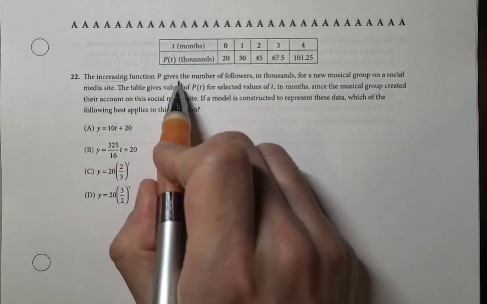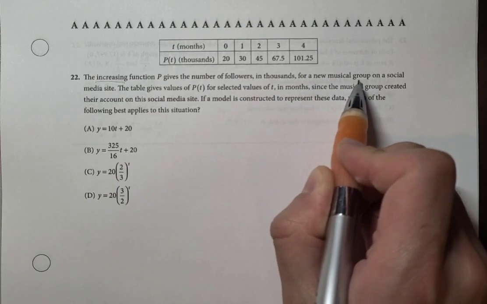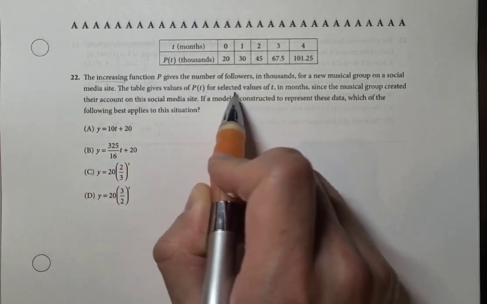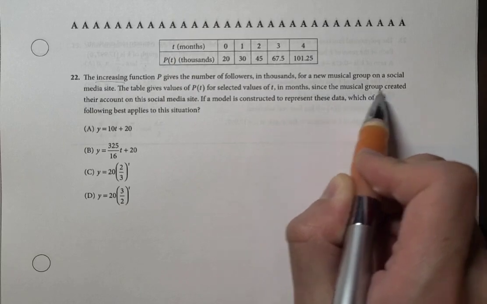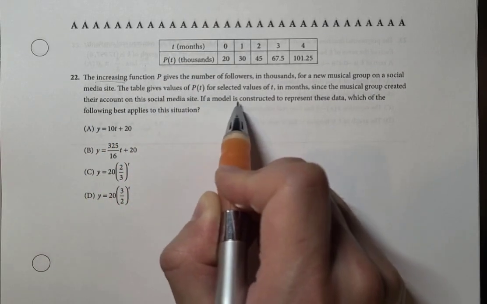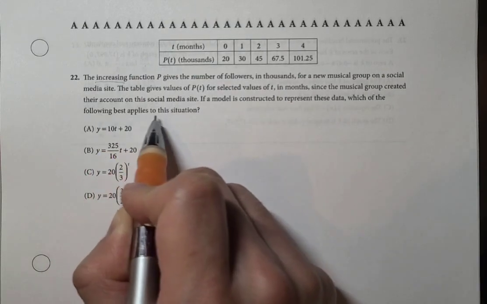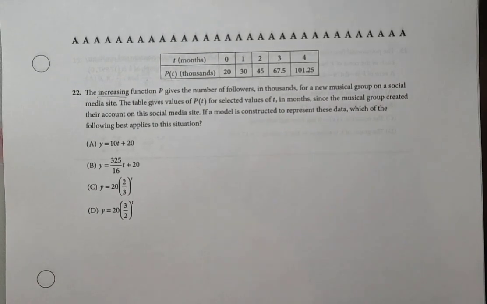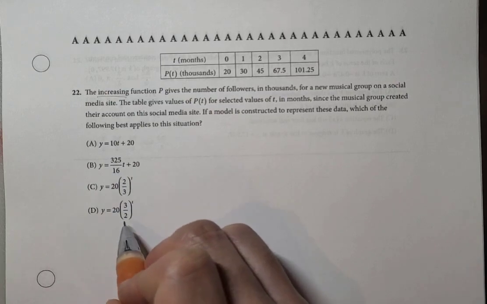Increasing function p gives the following number of followers in thousands for a new musical group on a social media site. The table gives values of p of t for selected values of t in months since the musical group created their account on the social media site. If a model is constructed to represent these data, which of the following best applies to this situation? All right, so let's look. A and B are linear, C and D are exponential.